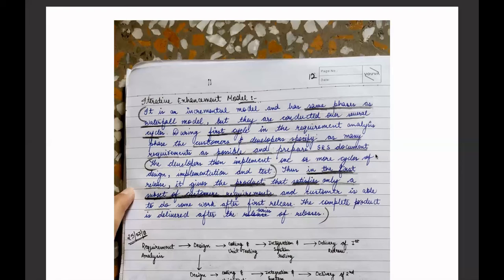Some disadvantages are with this model also. Resulting cost may exceed the cost of the organization, because so many times a product is designed and delivered to the customer, and the customer sees each and every time and corrects the error and checks the requirement.